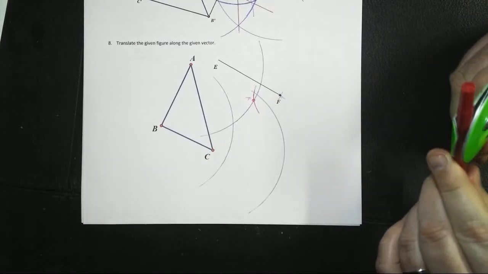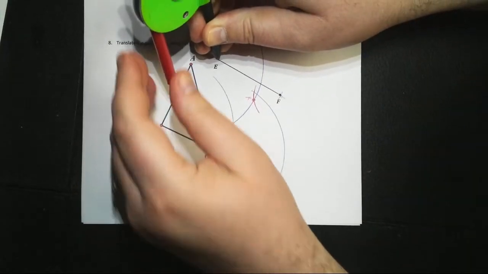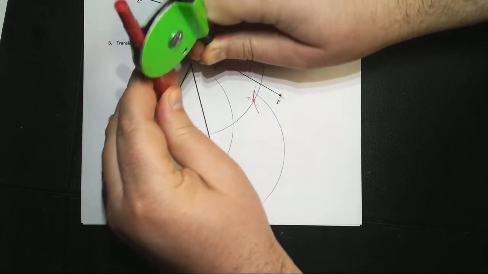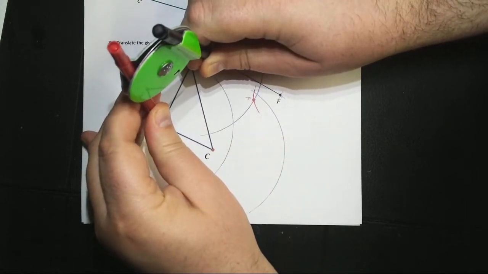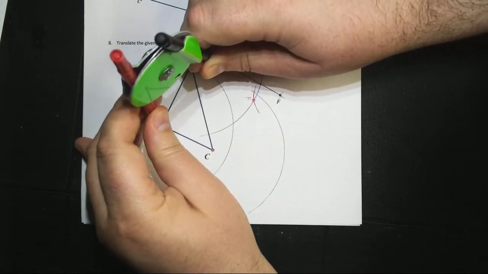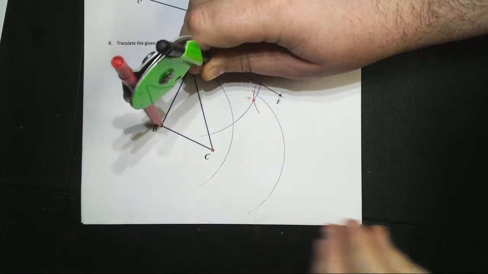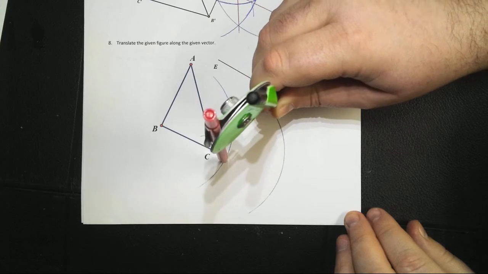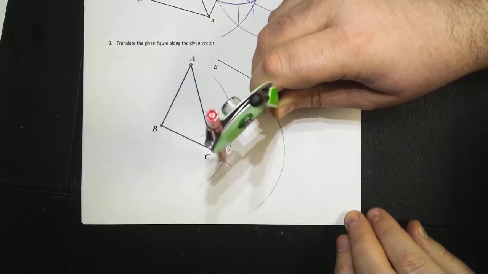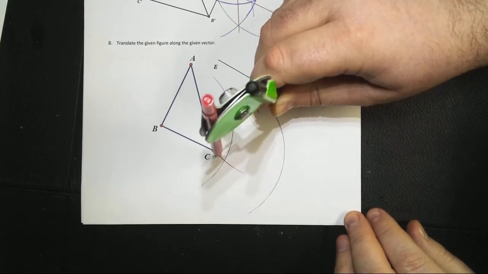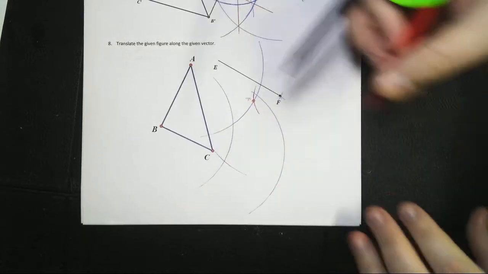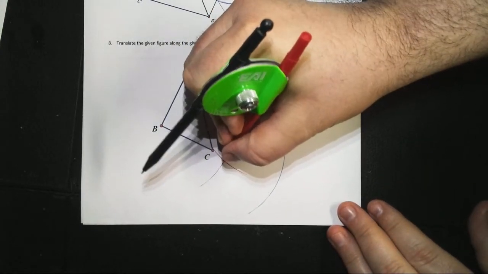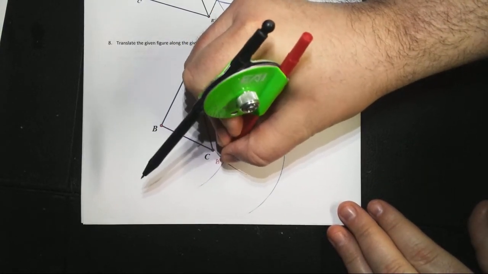Now we're going to do the same thing for B. So I take my compass, sharp point on E here, open up the compass point over to B. All right. Slide my compass point down to F. And right when I put the compass down, if I didn't turn it, that is going to be my point of translation. So this is where this is going to go. And that's going to be B prime.